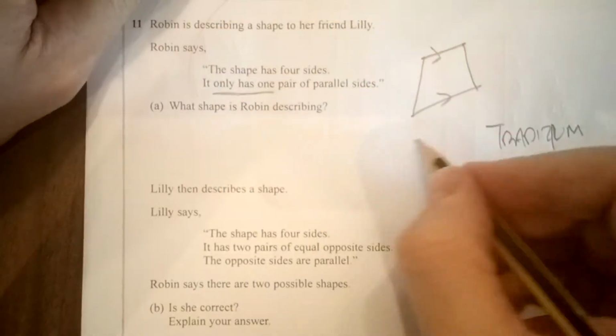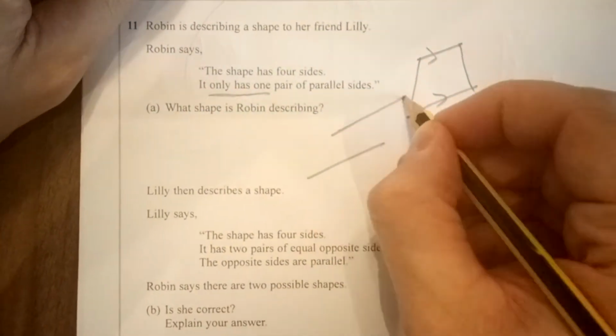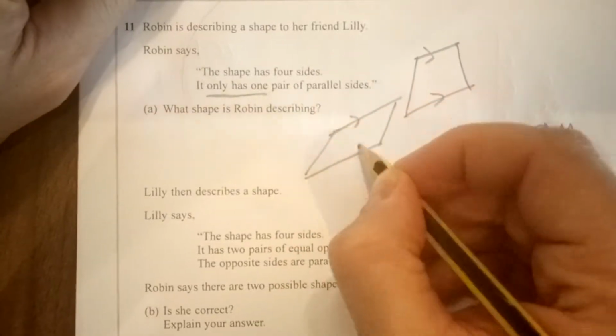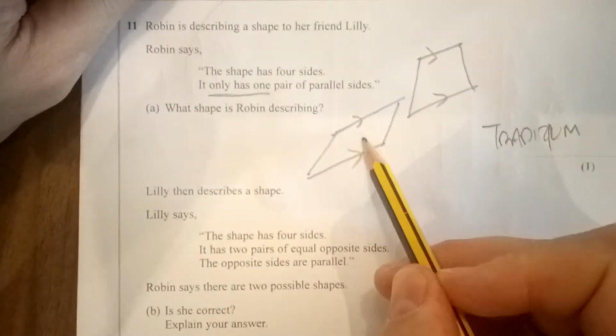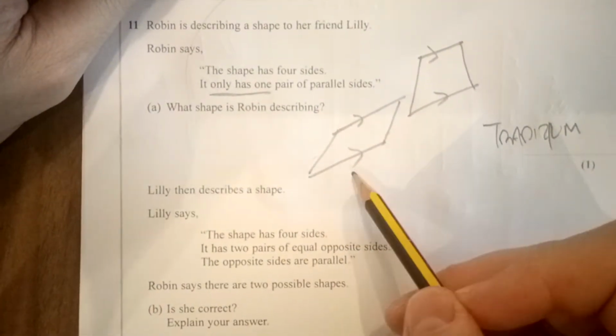Okay, and just for the sake of argument, let's say I drew this, and that's the only pair of parallel lines. That's still a trapezium. These two aren't parallel, so it doesn't make it a parallelogram. Anyway, I digress. Lily then describes the shape. Lily says the shape has 4 sides, has 2 pairs of equal opposite sides. The opposite sides are parallel. Robin says there are 2 possible shapes.